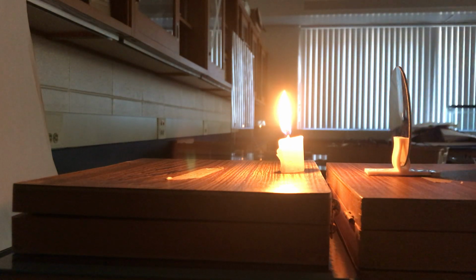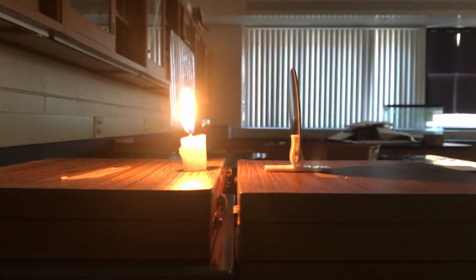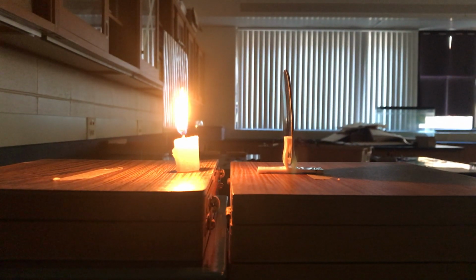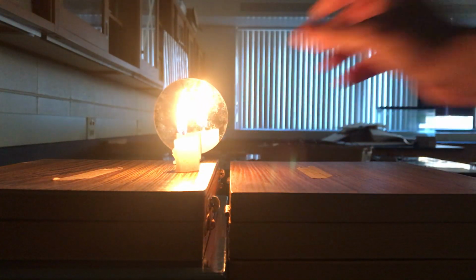So if I move the object very close to the mirror, you can see on the screen, all we get is a big blob of light. We're not going to be able to get an image on the screen because look how close the object is to the optical device. Right now, SO is smaller than F. Now we can see the image if I move this around this way.